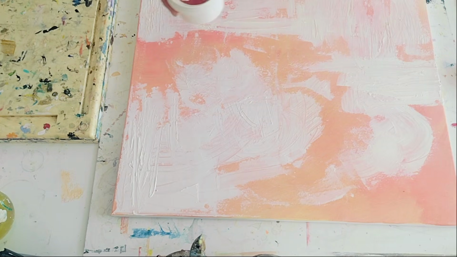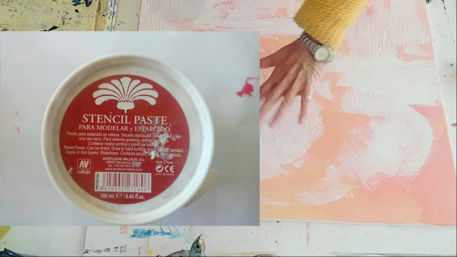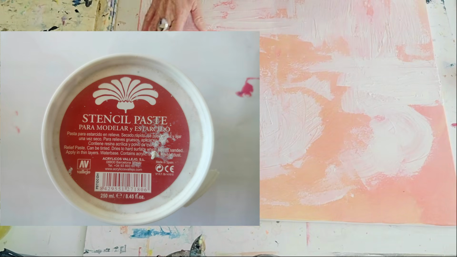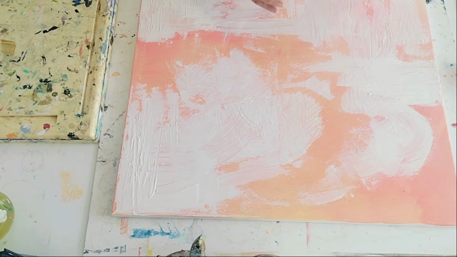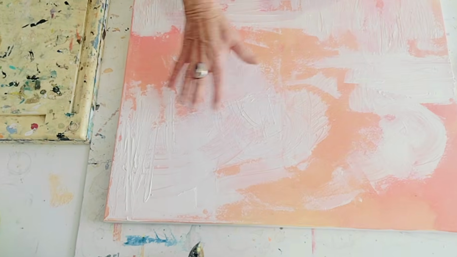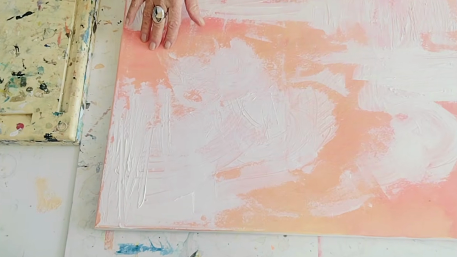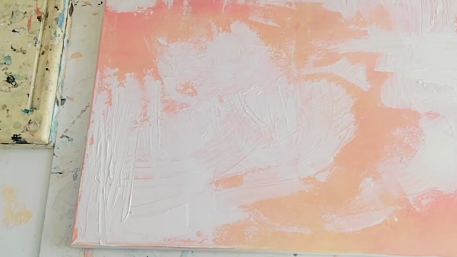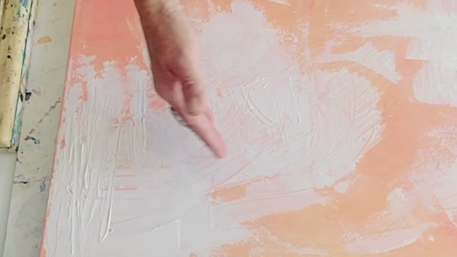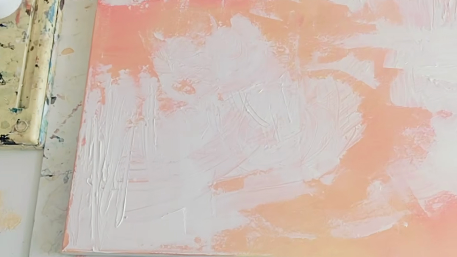So now I have added some moulding paste for some extra texture. I could have done some more layers of paint, but actually I thought, well, let's try this for a change. Just any moulding paste would work on this. And let's see, when it's dried and I put the paint on, you'll get some of these nice ridges that are in the paste coming through.